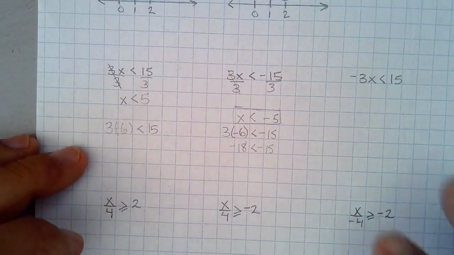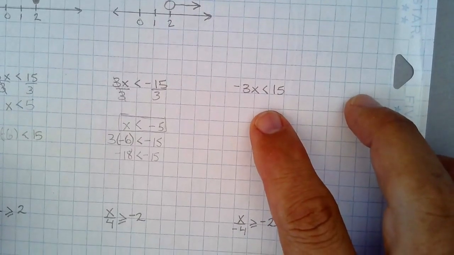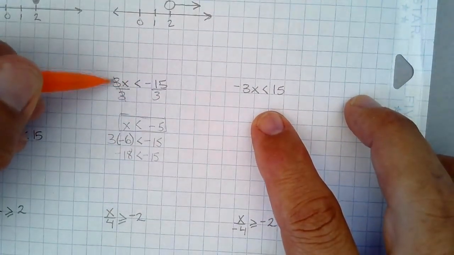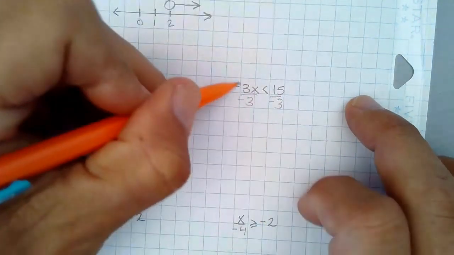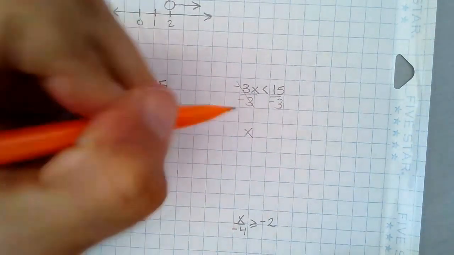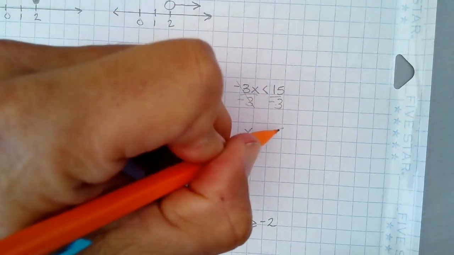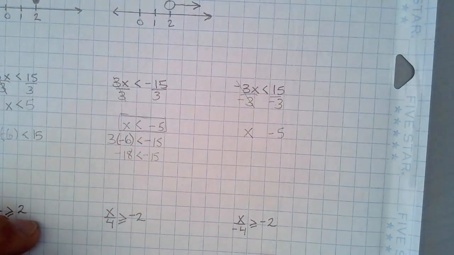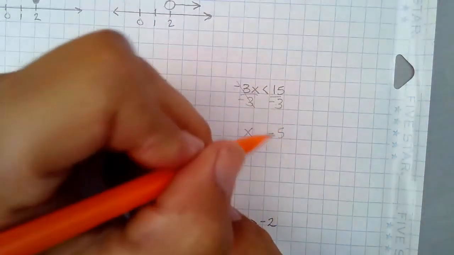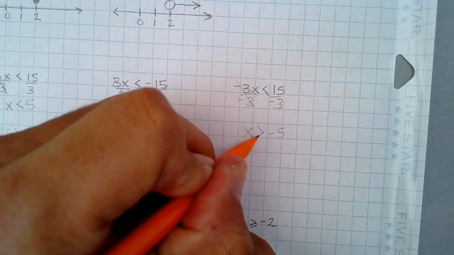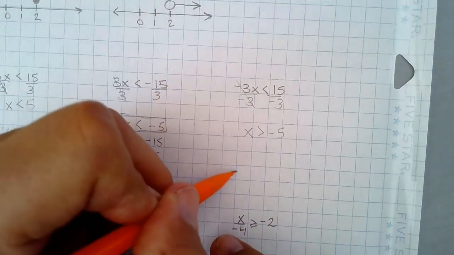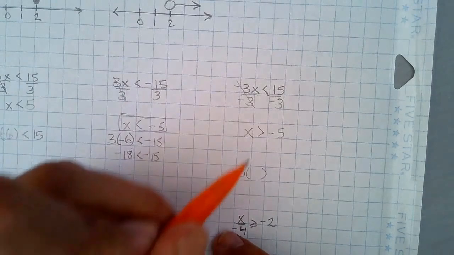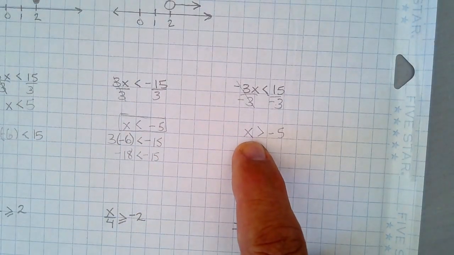Now, let's look at this. This is where things get a little bit different. Just like I divided by 3 here, I'm going to divide by negative 3. Then we're going to cancel. And x, 15 divided by negative 3 is negative 5. But what you have to do is switch the direction of the inequality. It's open to the right. I'm going to open it to the left. And now I have to test this again. Negative 3 times whatever x is. And I have to think, well, what's a number larger than negative 5? Negative 4 is larger than negative 5.